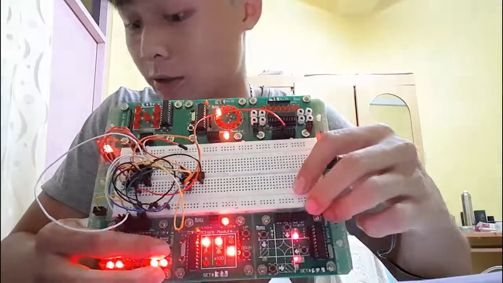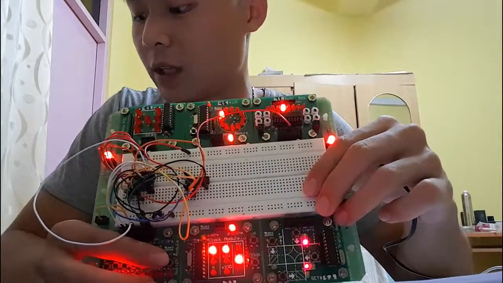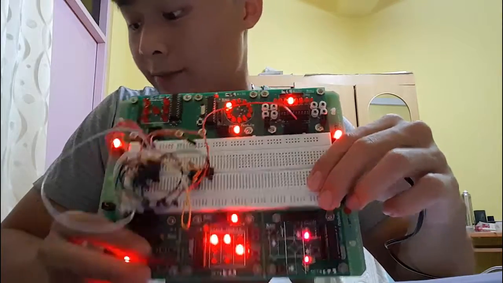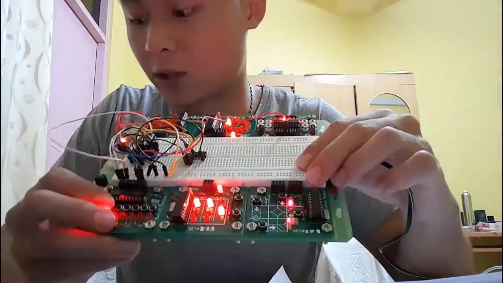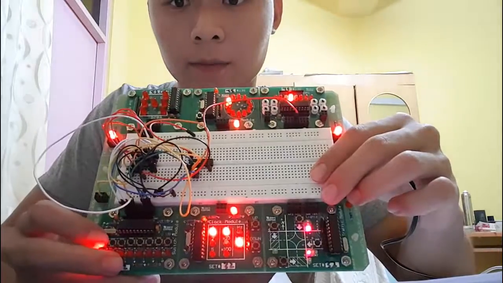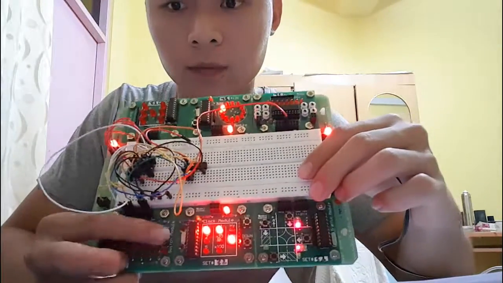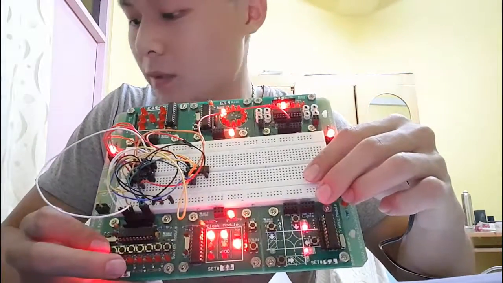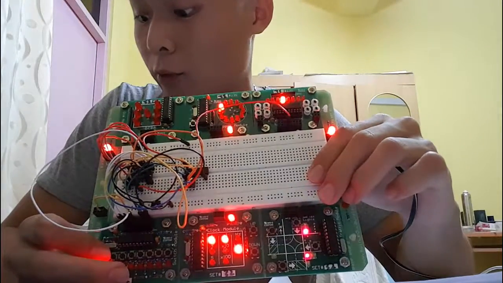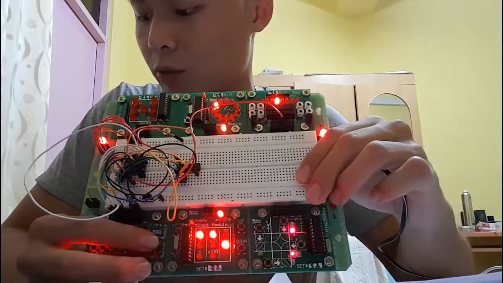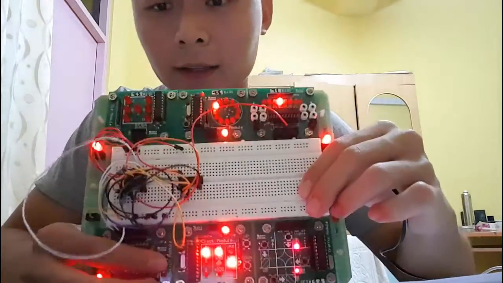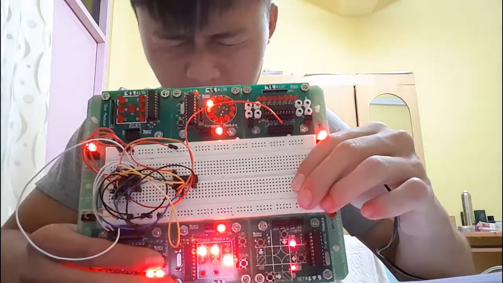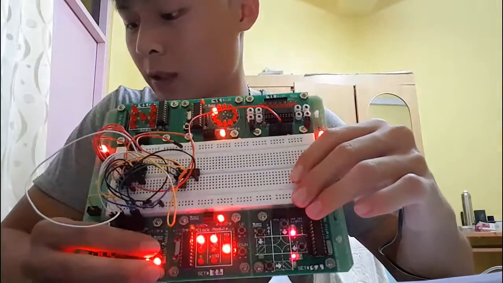And when D is equal to 0, the output is 1. And when A is equal to 1 and D is equal to 0, the output is 1. And when A input is 1 and D input is 1, the output is 0.